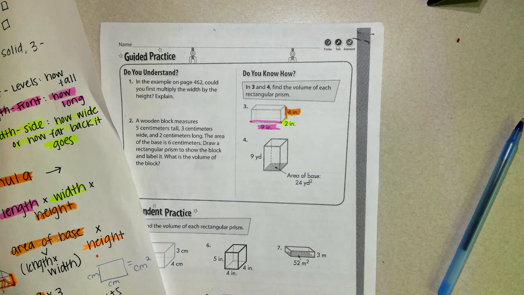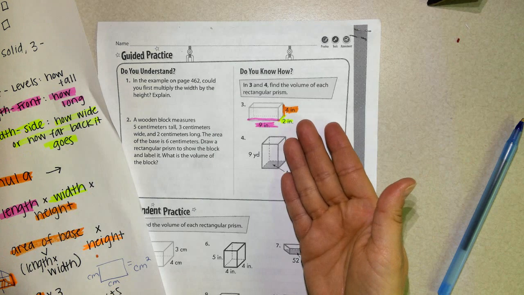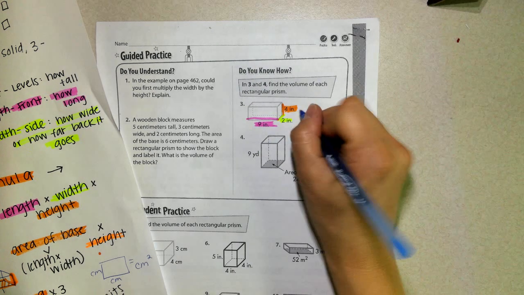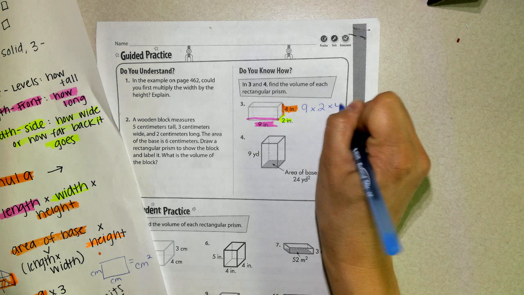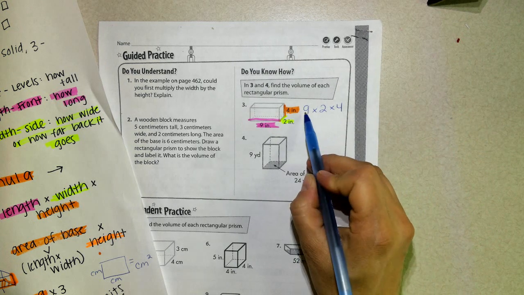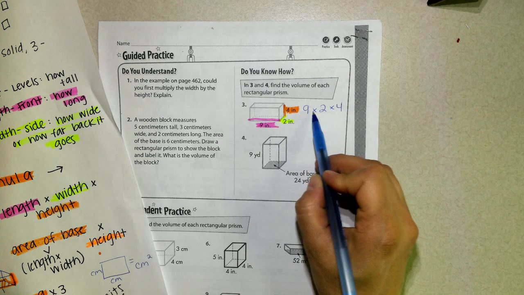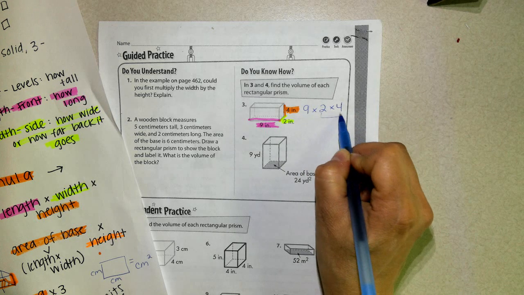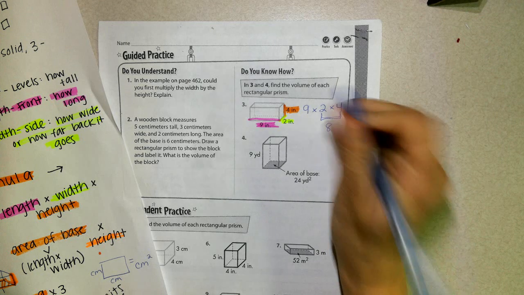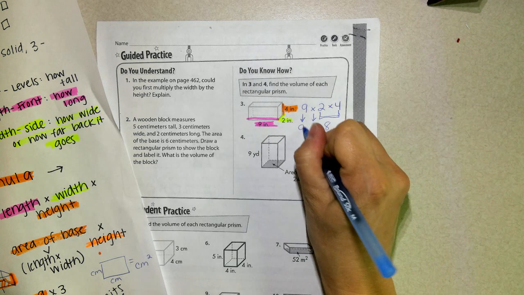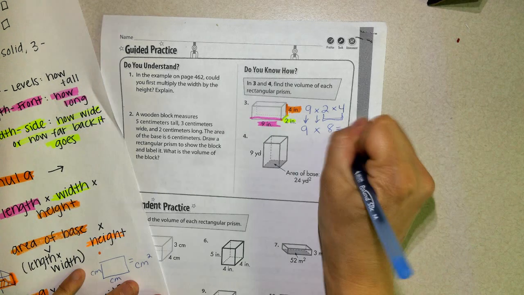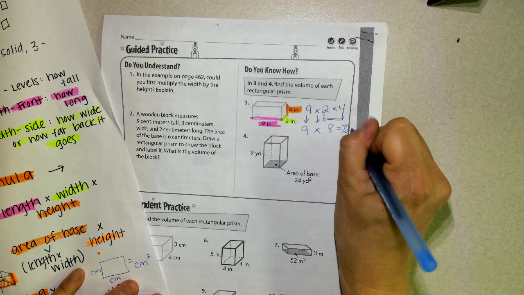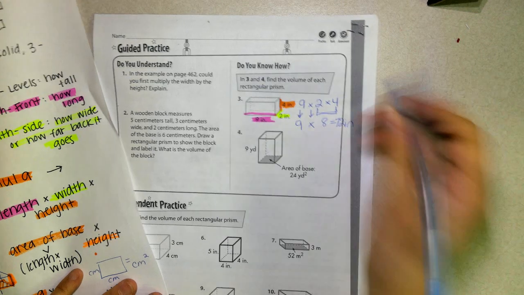Does it matter the order in which I multiply these? No, it does not matter the order. So I could do 9 times 2 times 4. And we know we don't have to worry about PEMDAS here. Please Excuse My Dear Aunt Sally, it's all multiplication. So you can just go ahead and do it. If I wanted to do 2 times 4 first, which is 8, and then bring all these down, then you could do 9 times 8, which is 72. Very good. Our label is in inches, and because we are multiplying 3 numbers together, it's inches cubed.